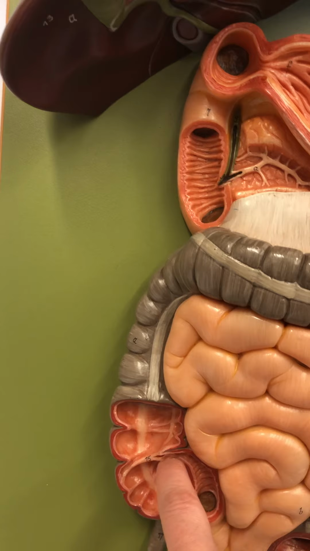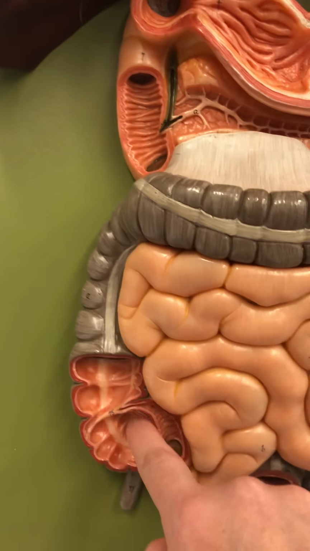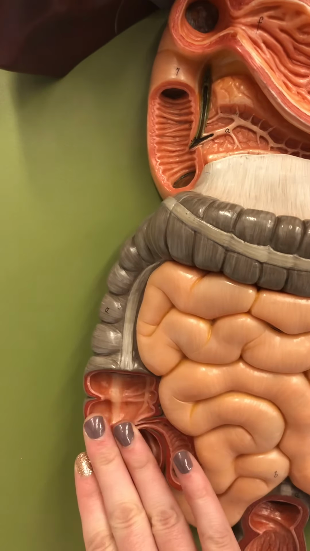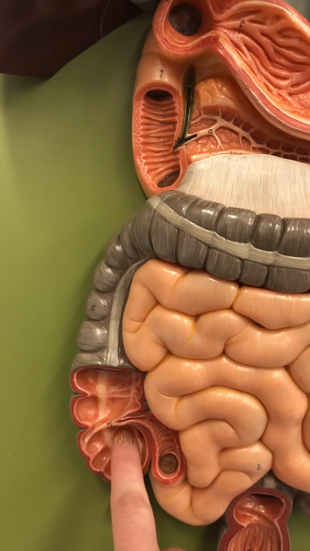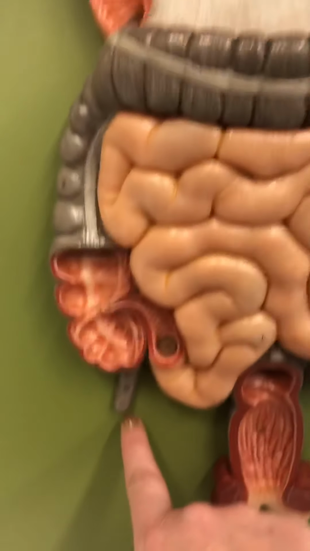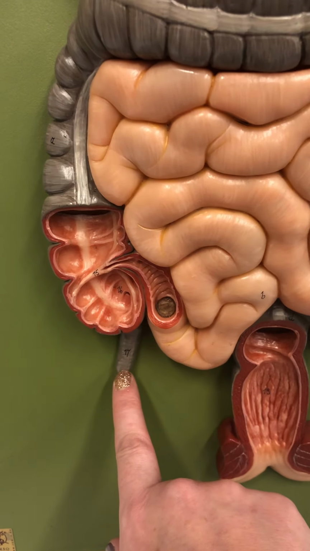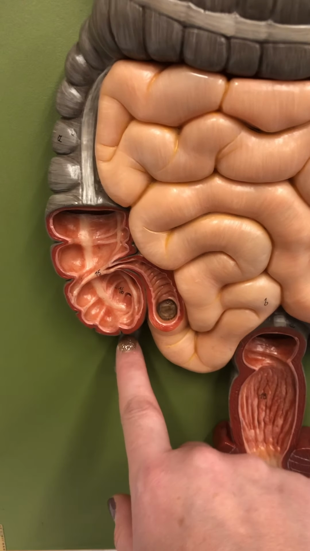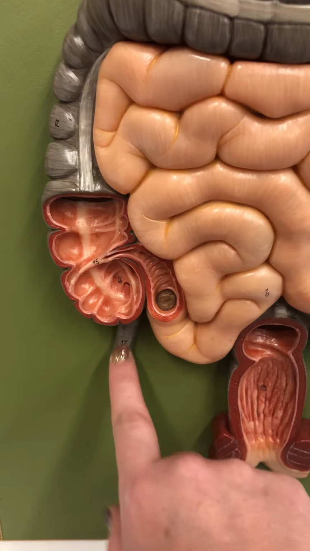Now at the ileum, it forms a little junction. This is called the ileocecal junction here. This is where small intestines becomes large intestines. So it begins at a little pocket called the cecum, which is also coincidentally where our appendix, the anatomical term is vermiform appendix because it looks like a worm, hangs off.